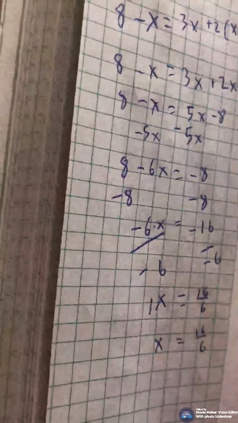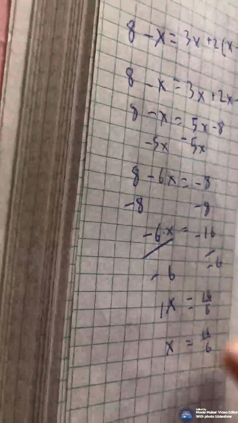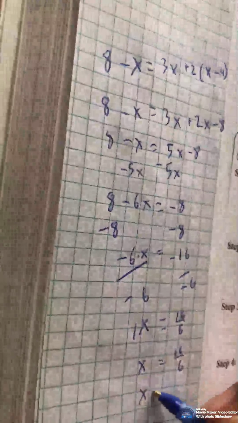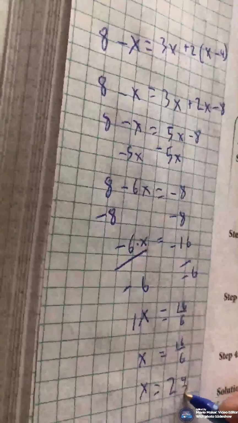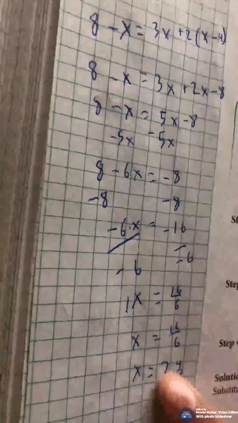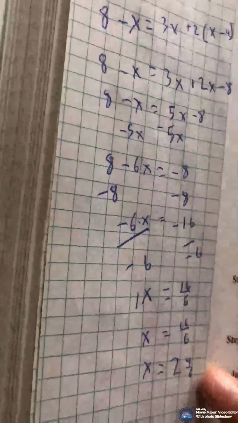But this is still not done because this is an improper fraction, so we have to convert this into a mixed number. So that will be x equals 2 and 4/6. And then we have to simplify this because it can be simplified.